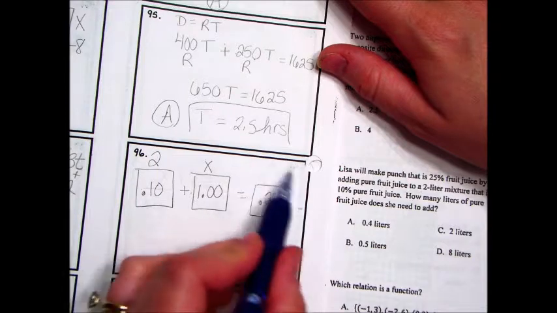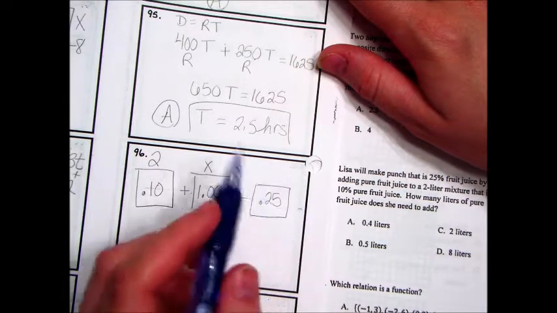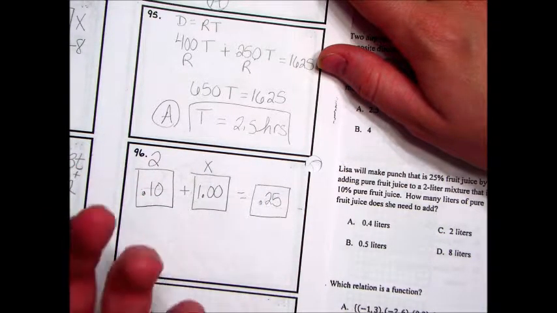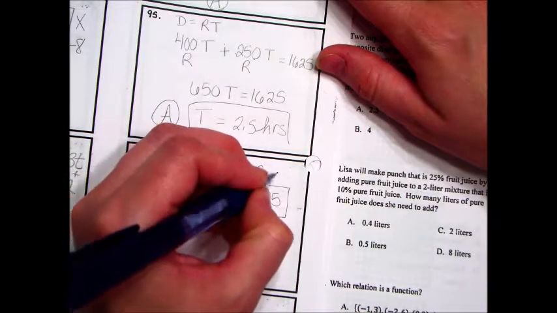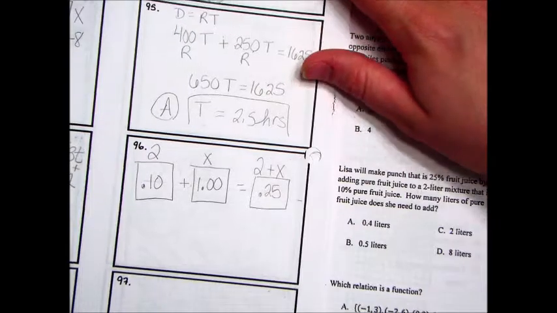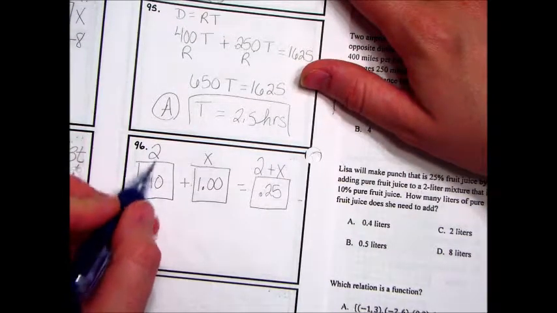Now what's hard is this top, like how much is she going to end up with? But it doesn't say she's going to end up with like 4 liters or anything. So the only thing we can do is write 2 plus X up here. Okay? So we need to multiply these together.